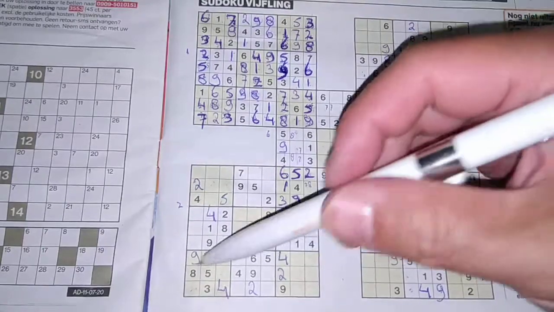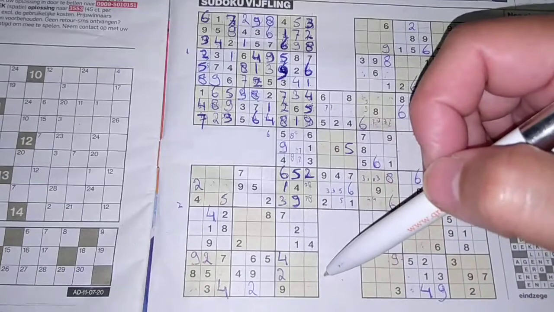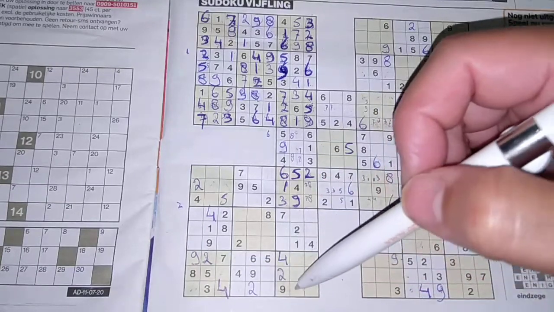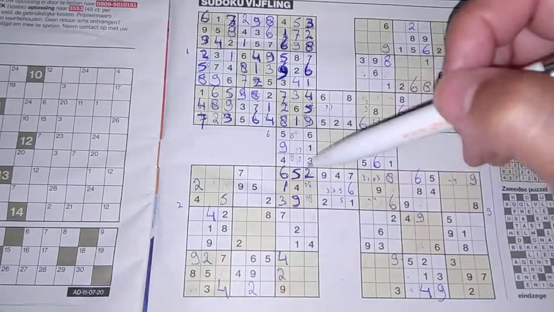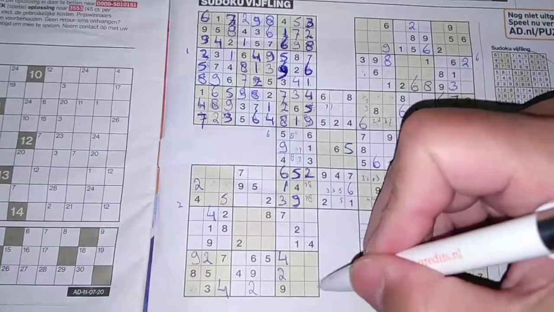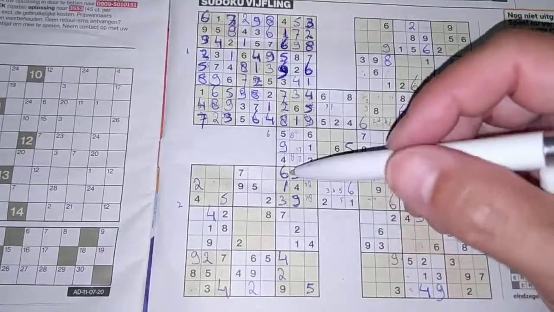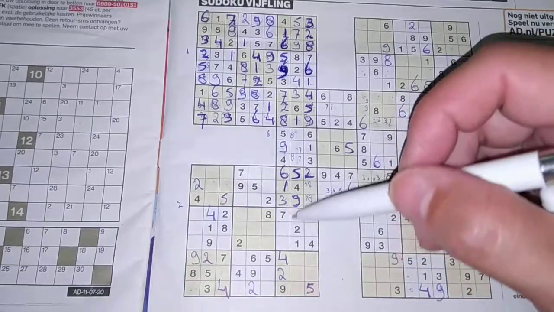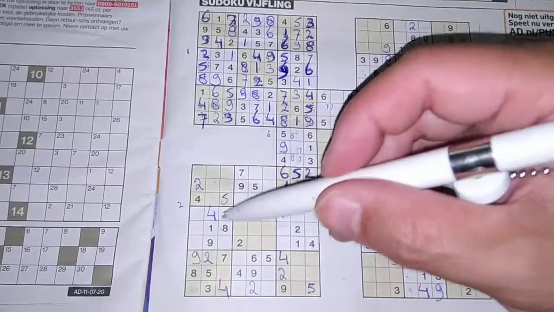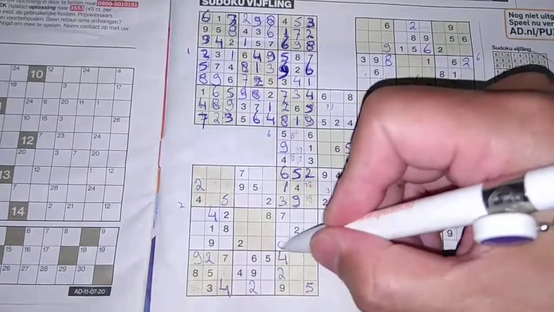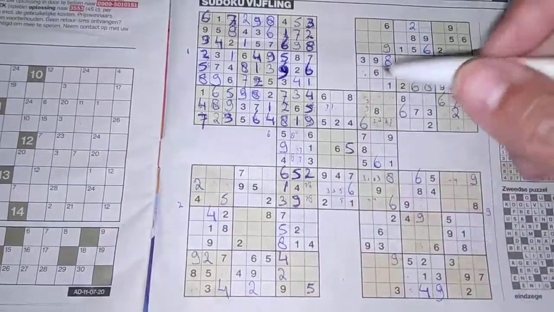Then 5 in this row, 5 in the row below. So on the last row, the only 2 places for the 5 here or there. We see here 5, no 5 there. 5 should be there. These 2 numbers in this column should be the 5 and the 8. We see here an 8, no 8 there. 8 should be here and the 5 goes there.